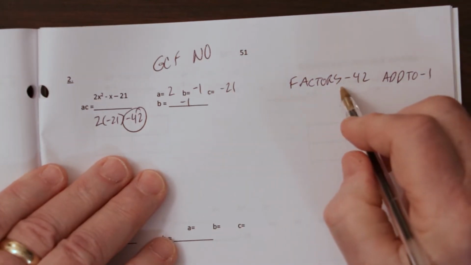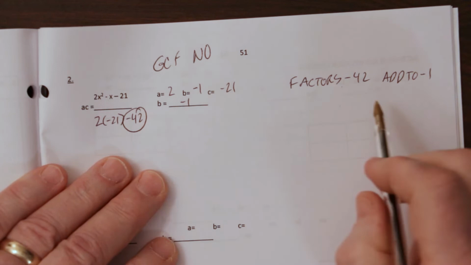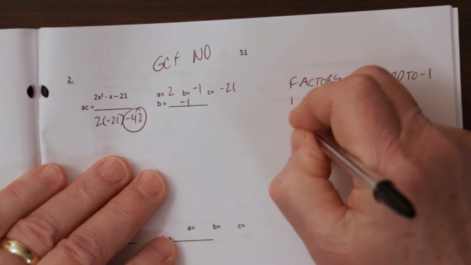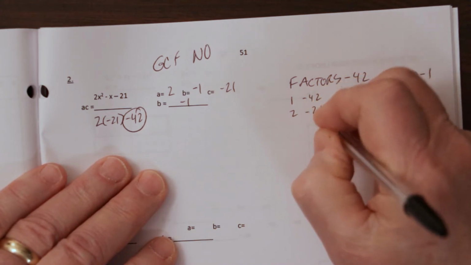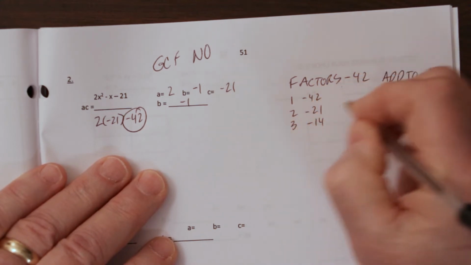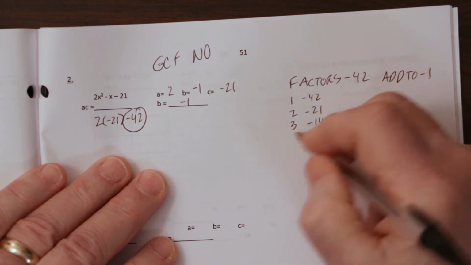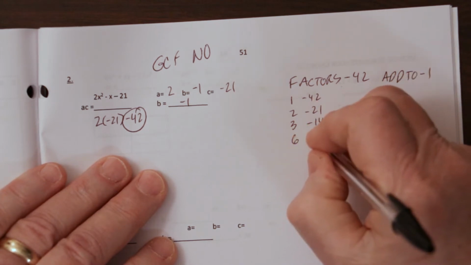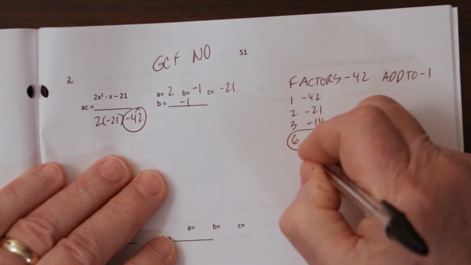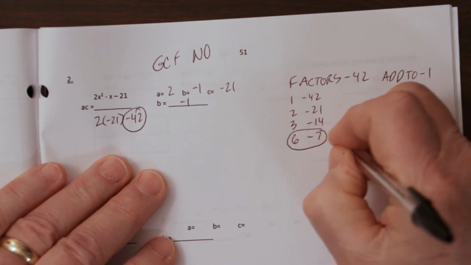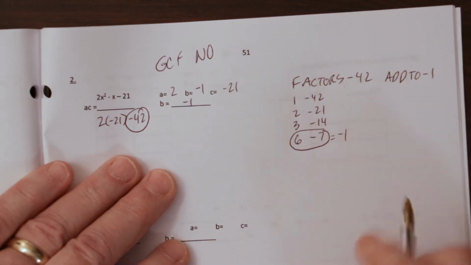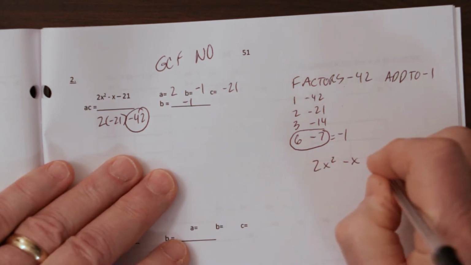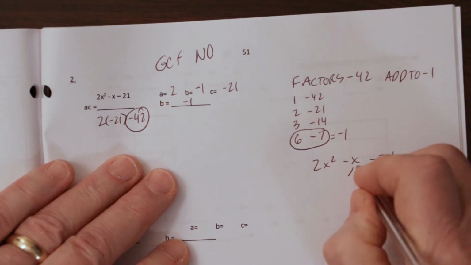All right, and my factors of 42, and the bigger one's going to have a negative, are going to be 1 and -42, 2 and -21, 3 and -14. That's the one that everybody forgets. 4 doesn't go into 42, 5 doesn't go into 42, 6 and -7, and that's going to be my winner. Because if I add those together, it equals -1, which means I'm going to take my 2x squared minus x minus 21 and split this apart.